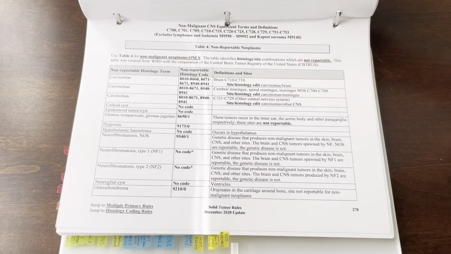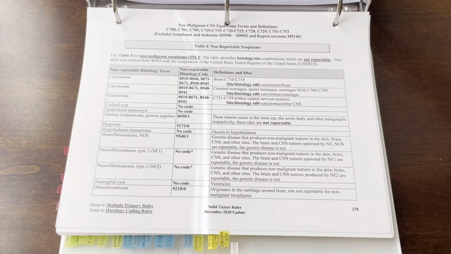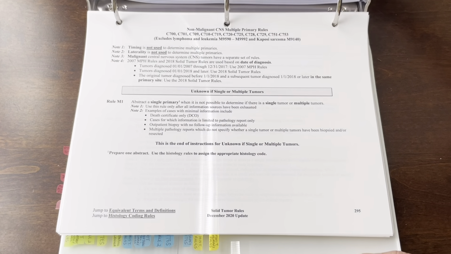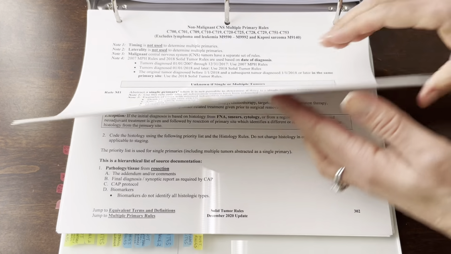I also tabbed histologies that were not reportable. And then again, multiple primary rules and the histology rules.